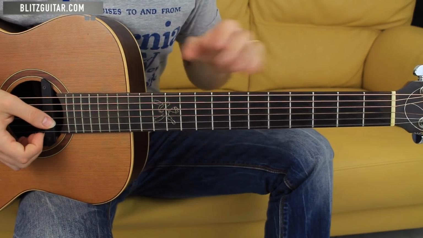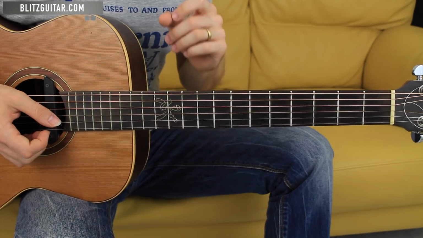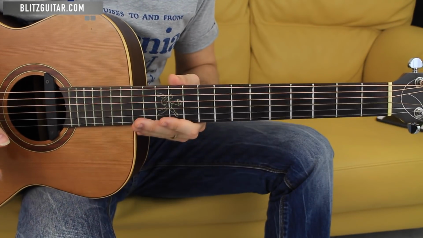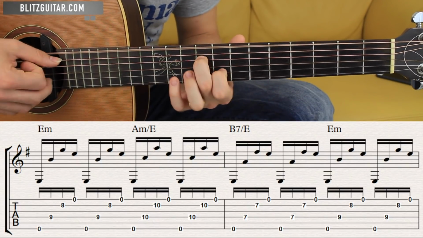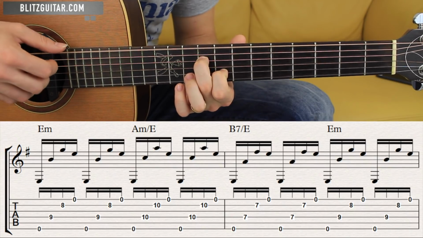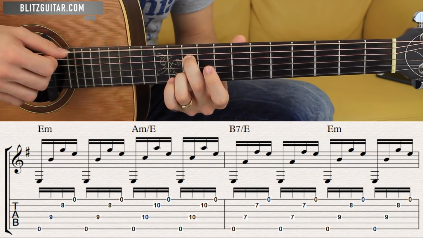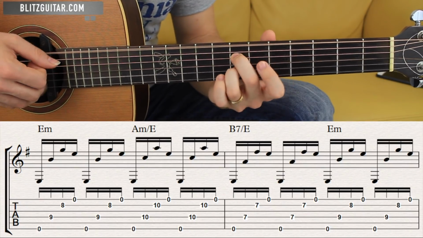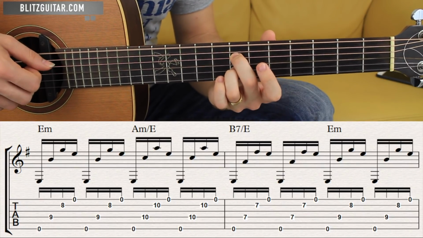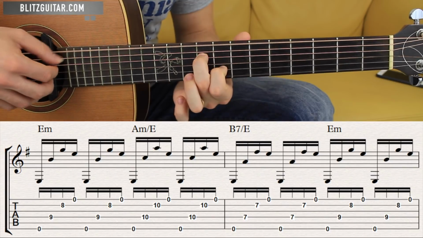Now the first section will have 3 different chords. We're gonna have E minor, A minor over E, and then we have B7 over E, and back to the E minor.